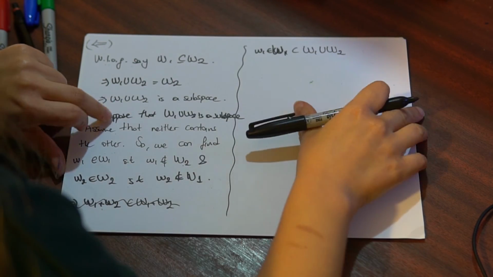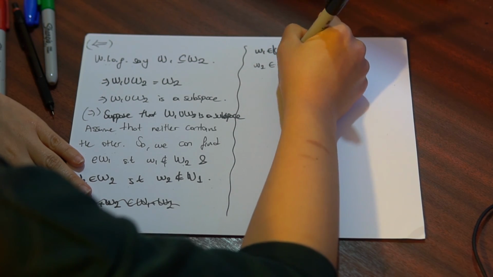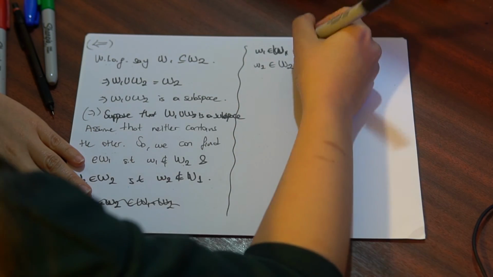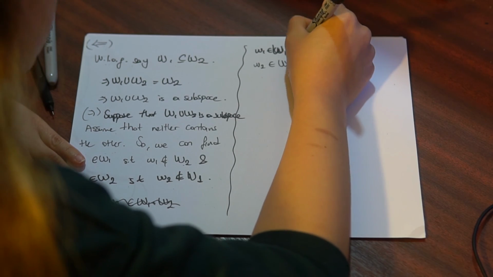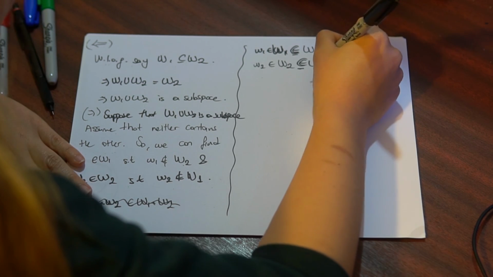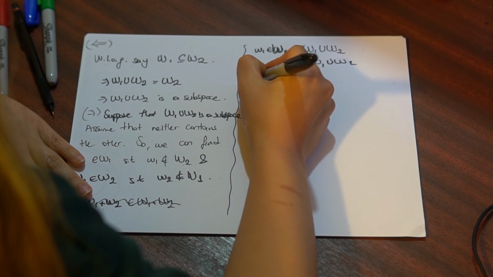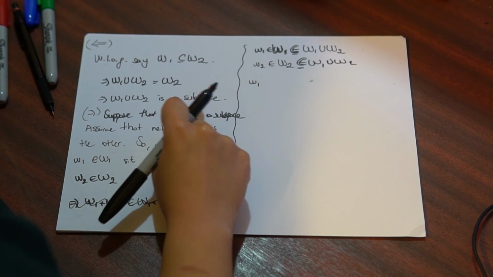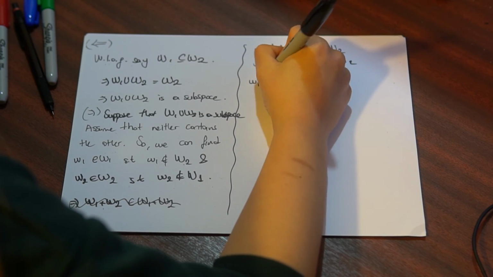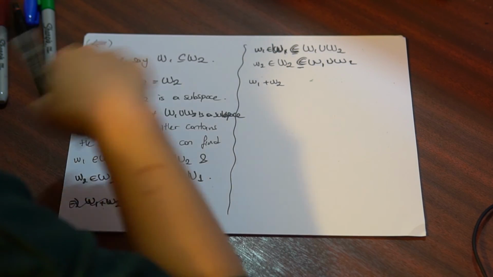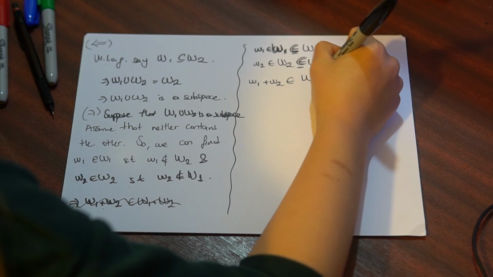So small w1 is in the V1 union V2. The same is true for small w2, which is under V2. Since the first assumption is that V1 union V2 is a subspace, and both elements are in the union, w1 plus w2 is in the union.